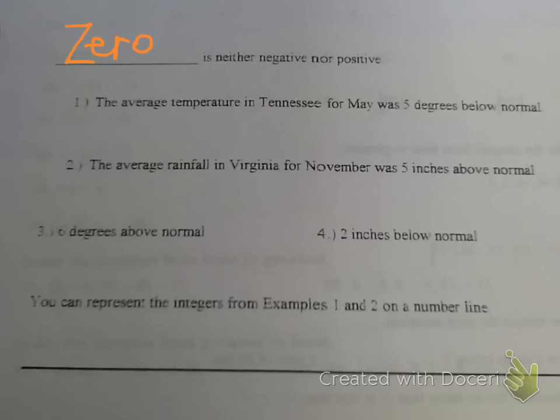Alright, so let's take a look at some example problems that you may see. Number 1. The average temperature in Tennessee for May was 5 degrees below normal. The integer that we would use to do 5 degrees below normal would be -5. Number 2, the average rainfall in Virginia for November was 5 inches above normal, so that would be +5.